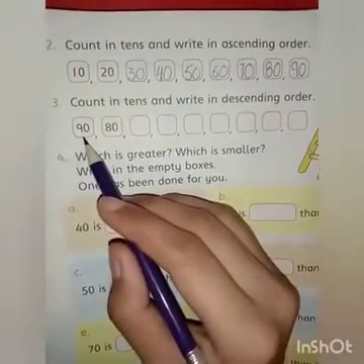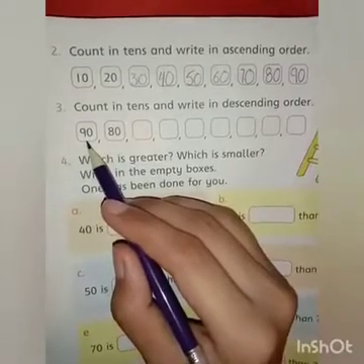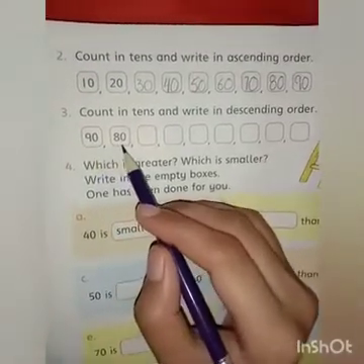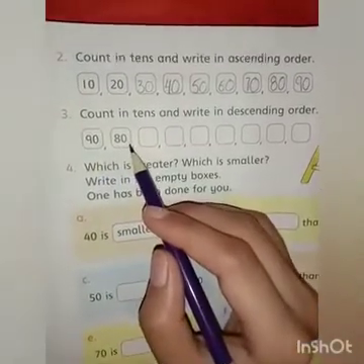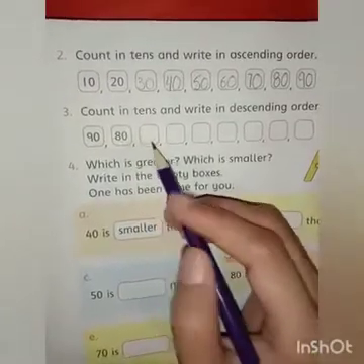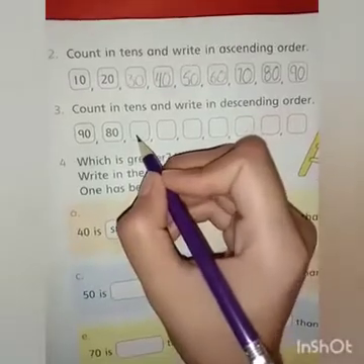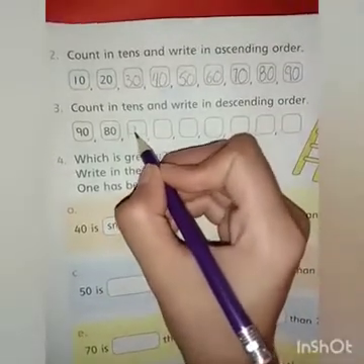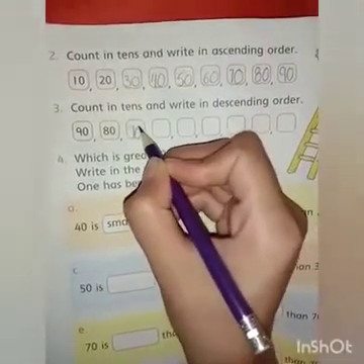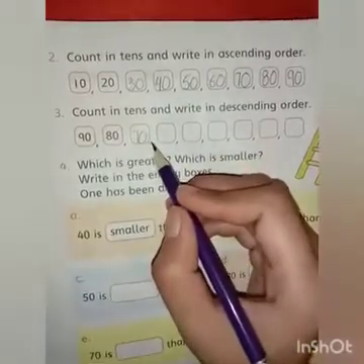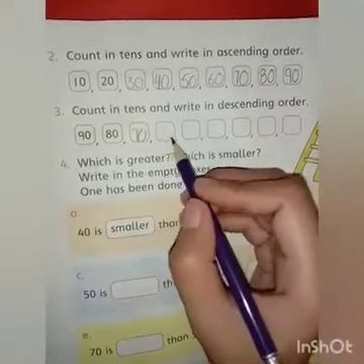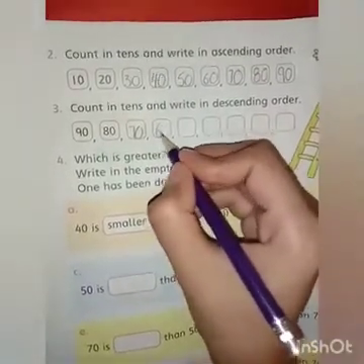90 is the biggest one, so 90 is written in the first box. Then 80, because 80 is smaller than 90. Then we have to write a number smaller than 80, which is 70. Write 70 in the box. After 70, we will write 60 here.